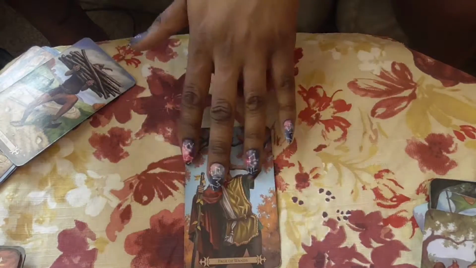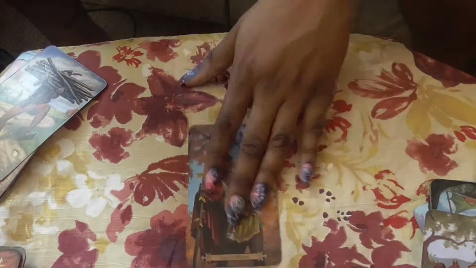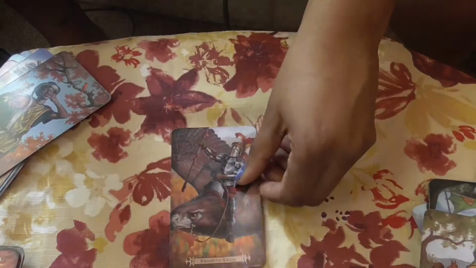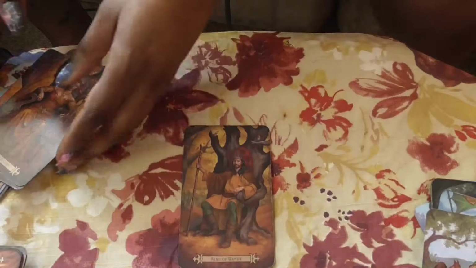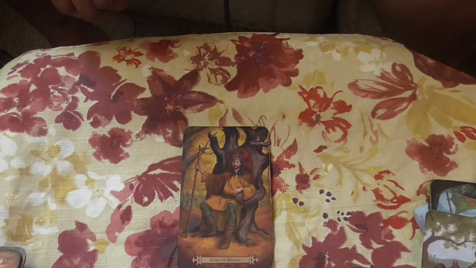Page of Wands, impulsiveness, being very impulsive, being brash. Knight of Wands, goals, goal-oriented. Queen of Wands, inspiration. And the King of Wands, dynamic. Okay, so someone who's dynamic, fiery, someone who has a good reputation, action-oriented type of individual.